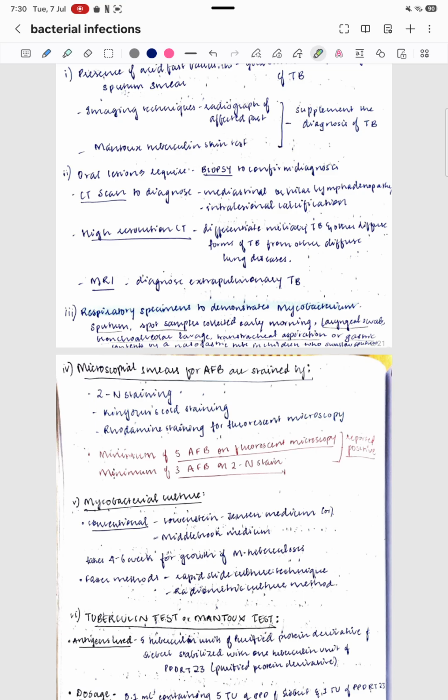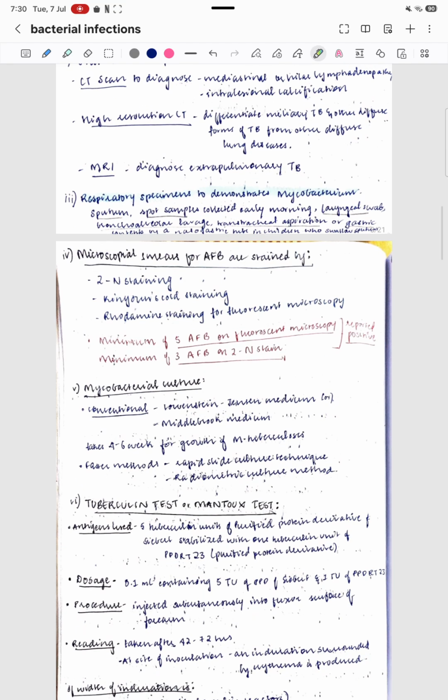Respiratory specimens to demonstrate mycobacterium are sputum spot samples collected, and laryngeal swabs, bronchoalveolar lavage, and transtracheal aspirations. These are all the diagnostic tests or samples which are used. Now firstly, microscopic smears are stained using Zn stain.